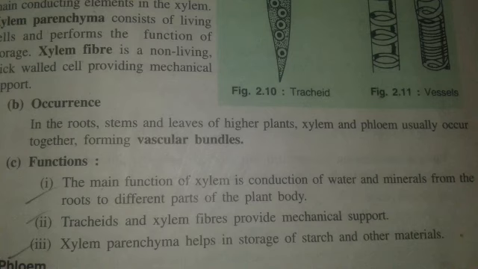Let's have a look at the function of the xylem. The main function of the xylem is to conduct water and minerals from the root to the different parts of the plant body. Tracheids and xylem fiber provide mechanical support to the plant body, and xylem parenchyma helps in the storage of starch and other materials. So guys, this is all about the xylem.